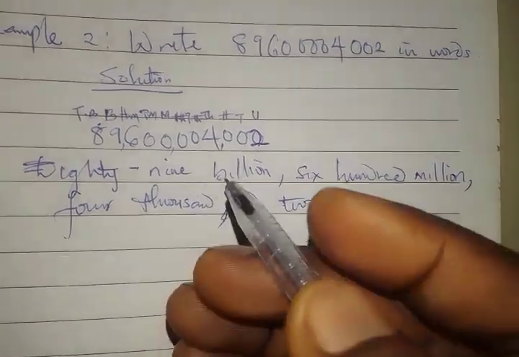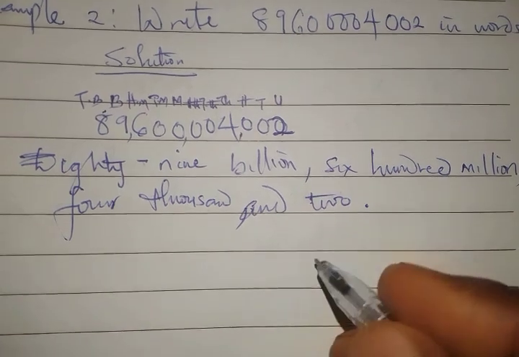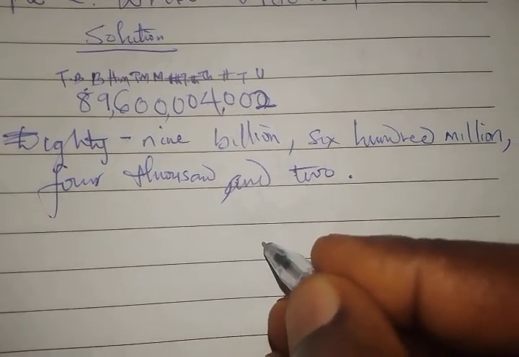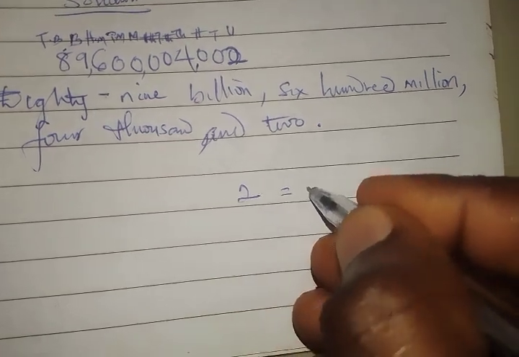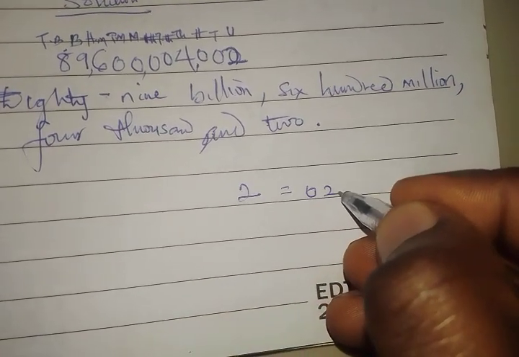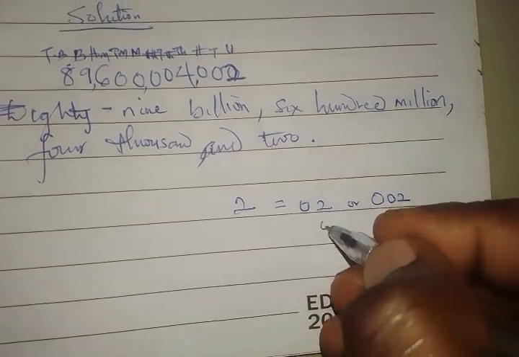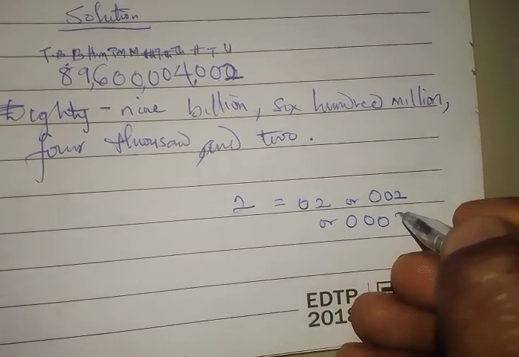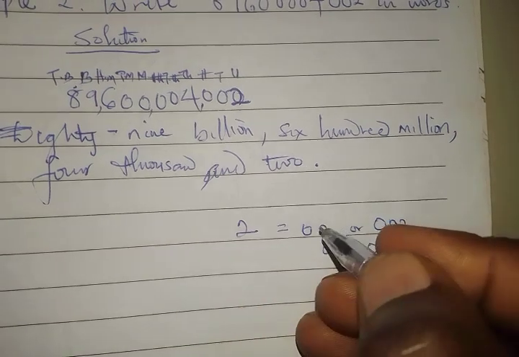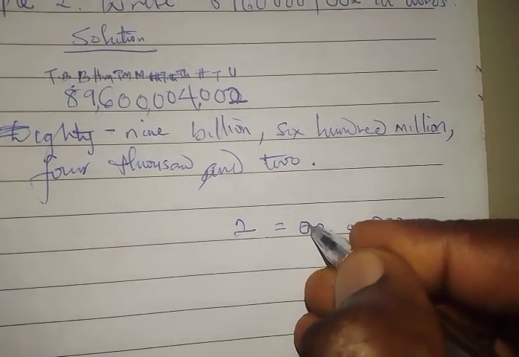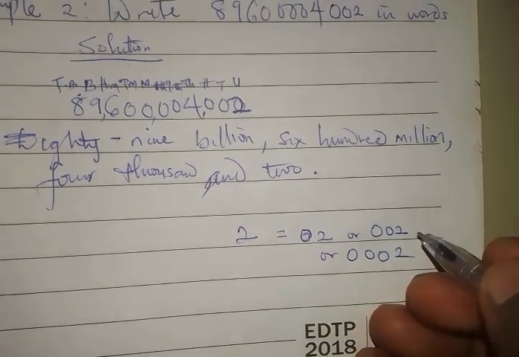4002. Now the reason why we are not writing the 0, 0 and 2 is that when you have 2, it is the same thing as 0, 2, or even 0, 0, 2, or 0, 0, 0, 2. Is that clear? Because a whole number can be written in this form, 0, 2, or 0, 0, 2, or 0, 0, 0, 2.